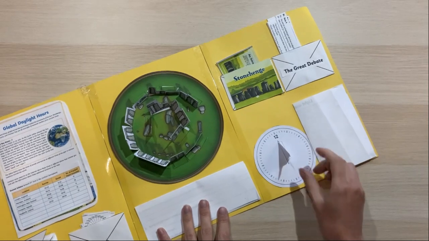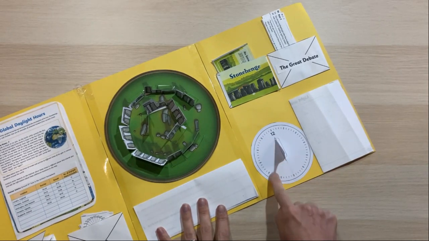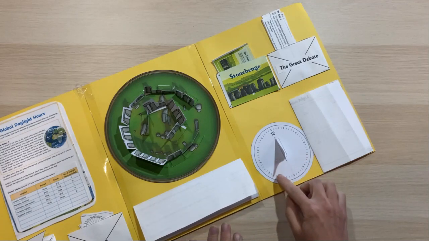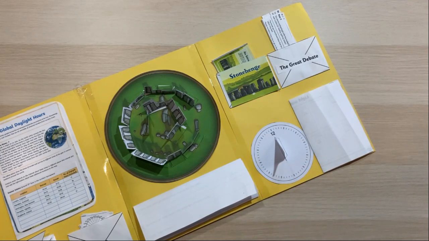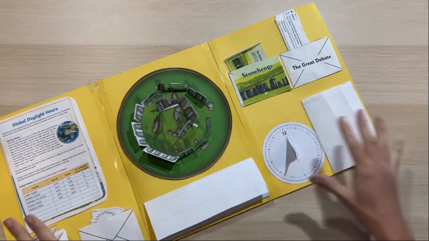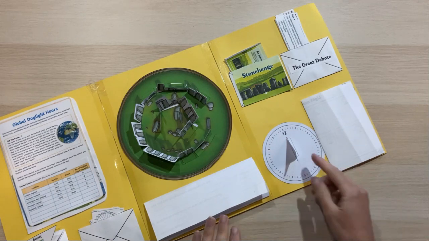Then we've also got a sundial here, so you might be able to see the shadow forming here. So we can take that out and about with us and have a look at how the shadow is changing during the day, and talk about the shadows that are made from solstice. And this again links with our global daylight hours. So it's really nice having this all together so you can kind of see it.